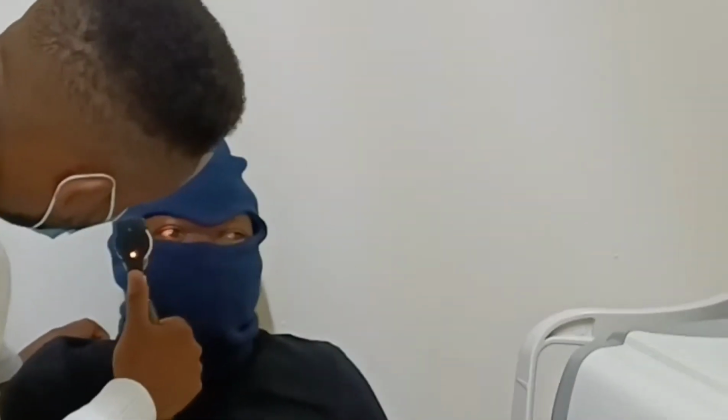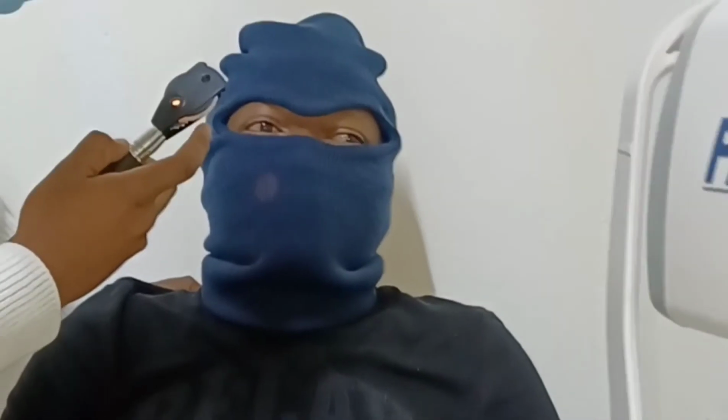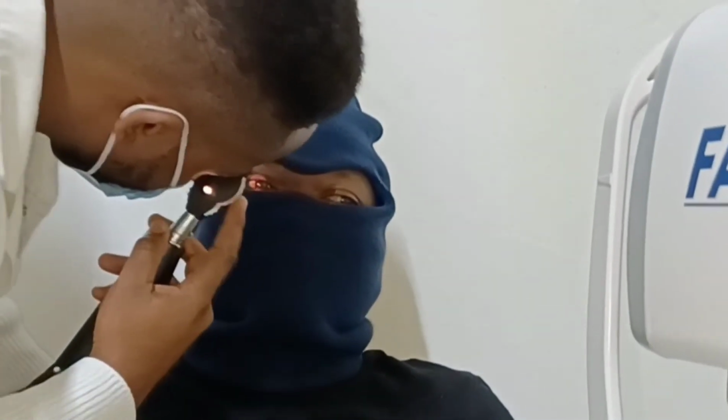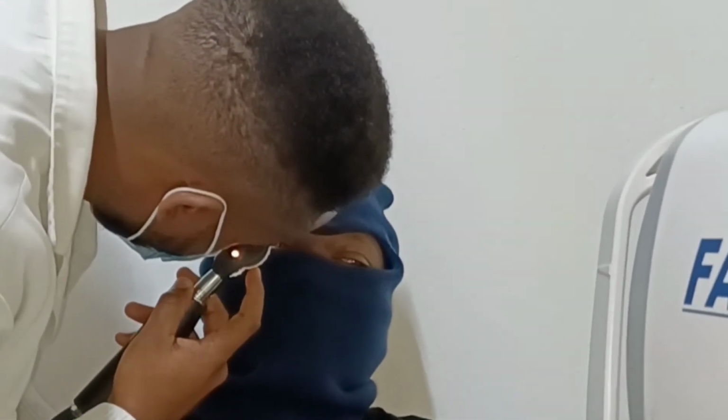I will now be taking you through the screening procedure for this condition. As you can see, the optometrist is holding an ophthalmoscope and checking into the eye of the patient to assess or check for disorders related to diabetic retinopathy.